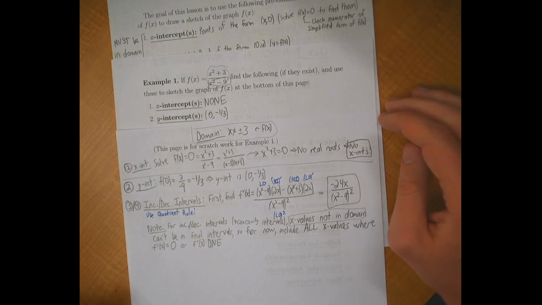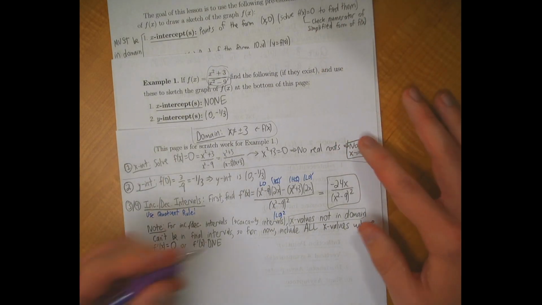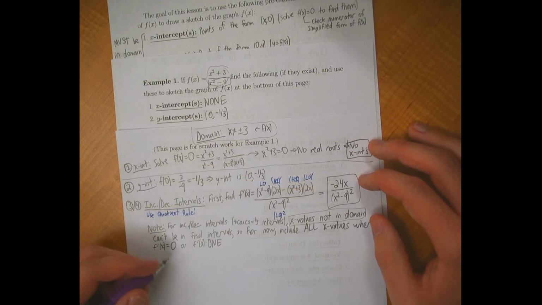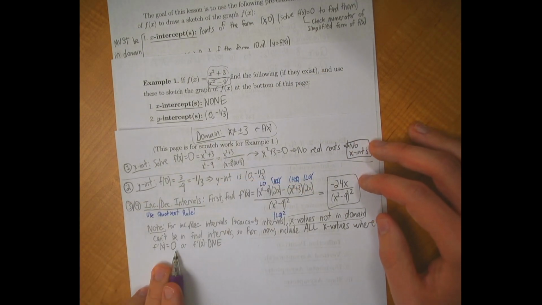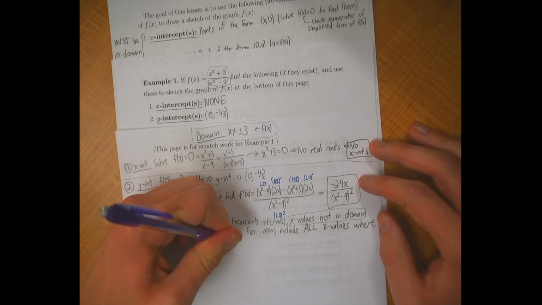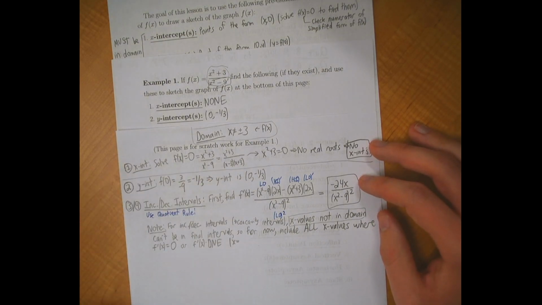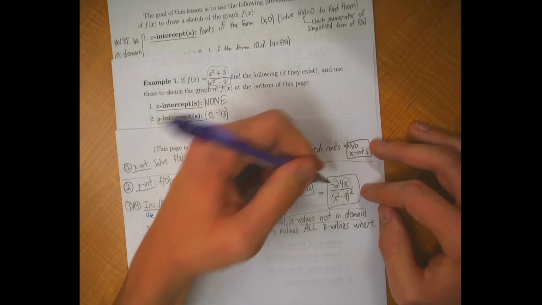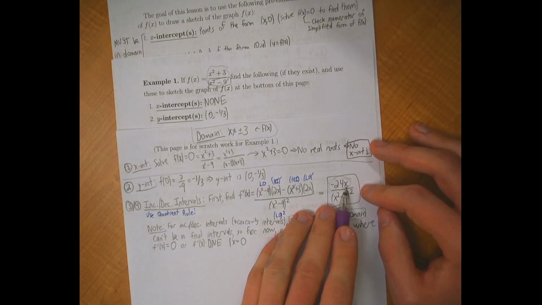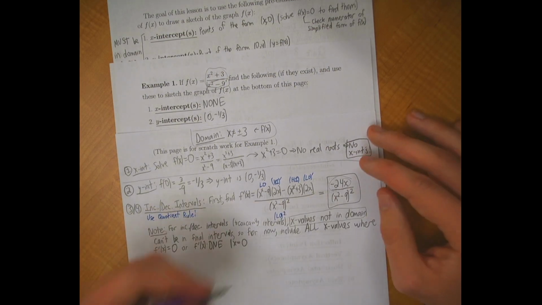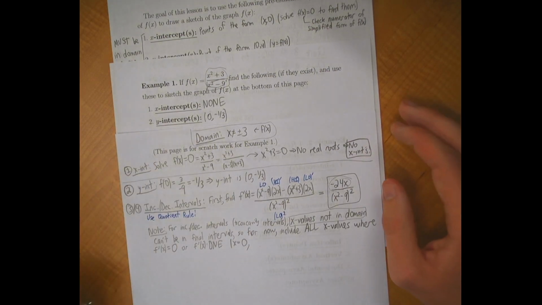Okay, so now that we have our derivative, let's focus on when the derivative either equals 0 or it does not exist. So first off, when would this derivative equal 0? Yeah, just x equals 0, right? Because the only way the numerator equals 0 is if x equals 0. But now what about for the derivative not existing?